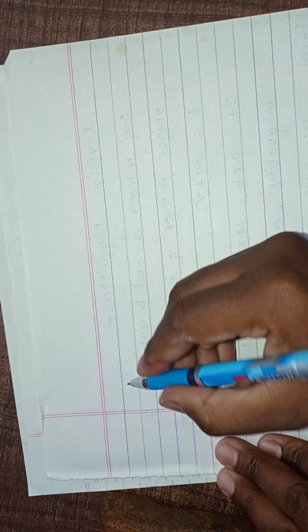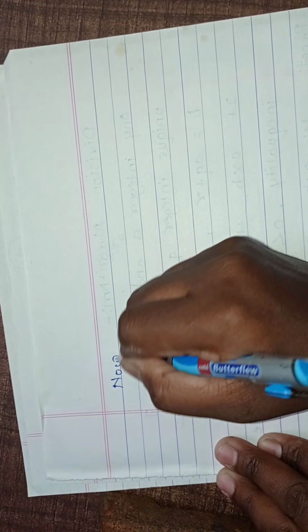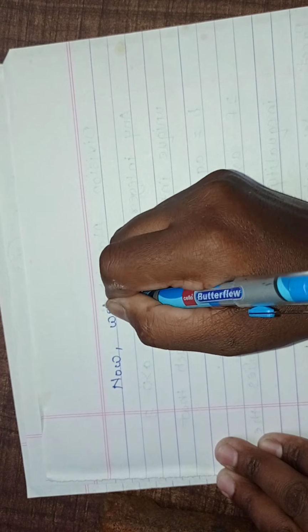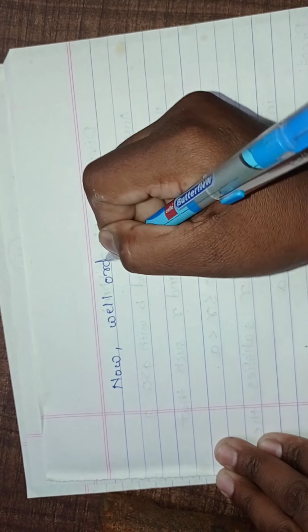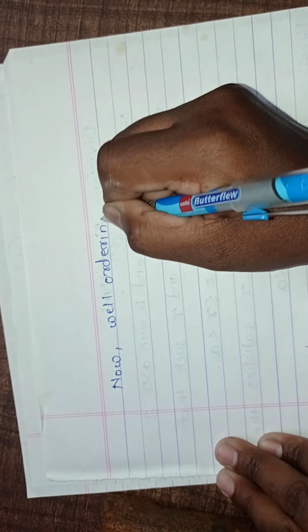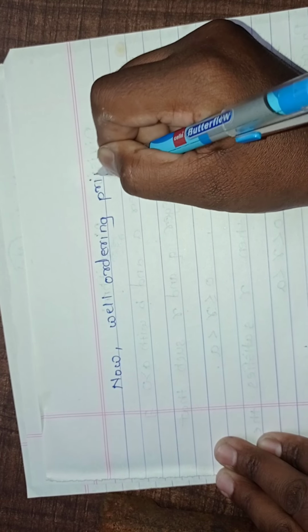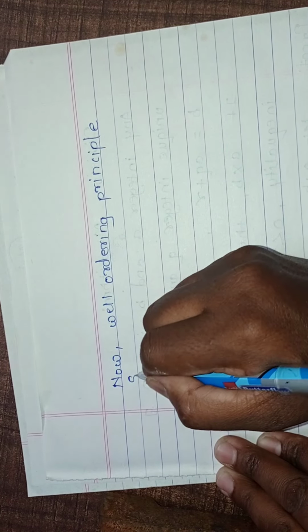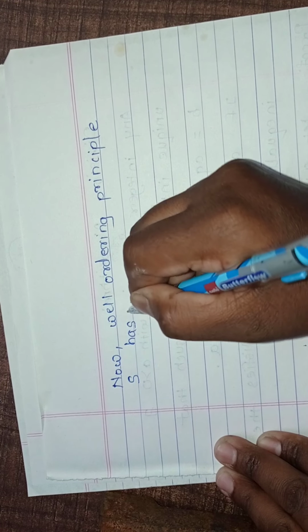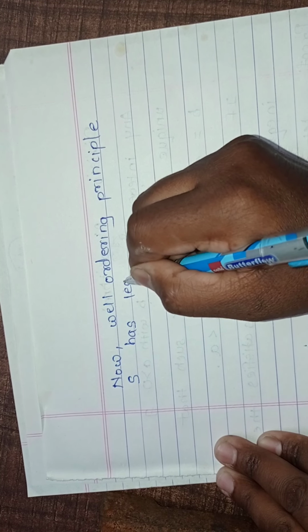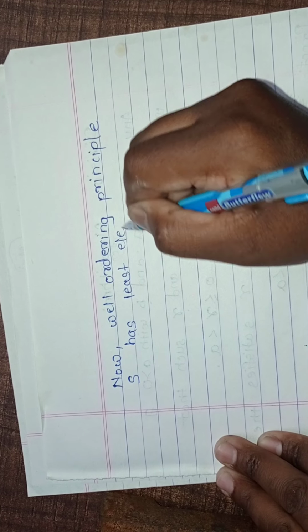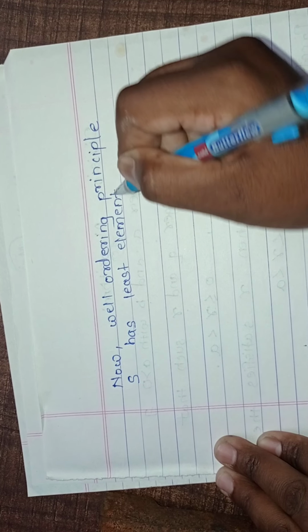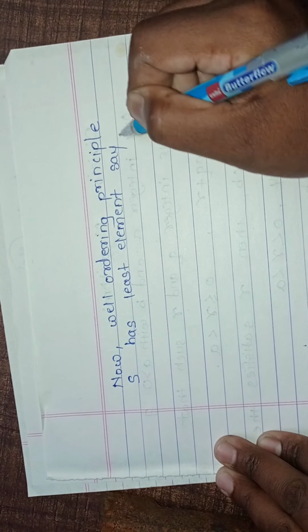Now by using the well ordering principle, S has a least element, say r.